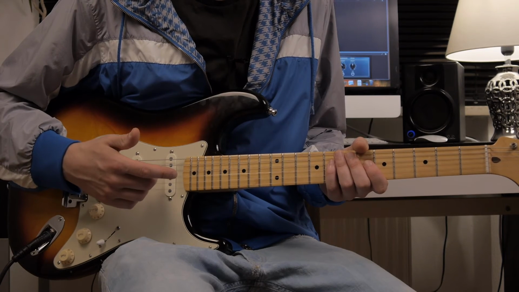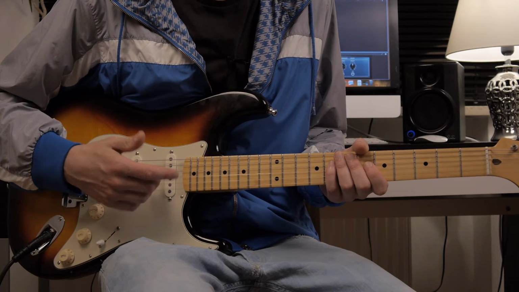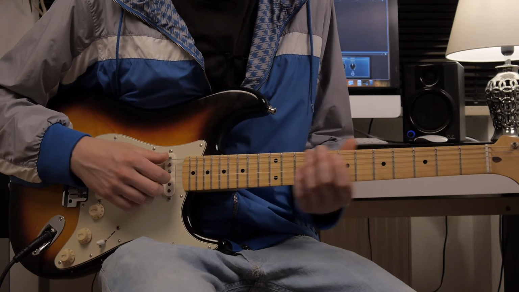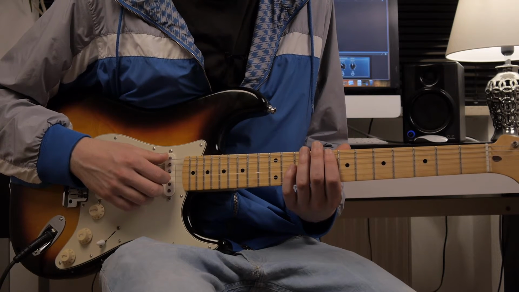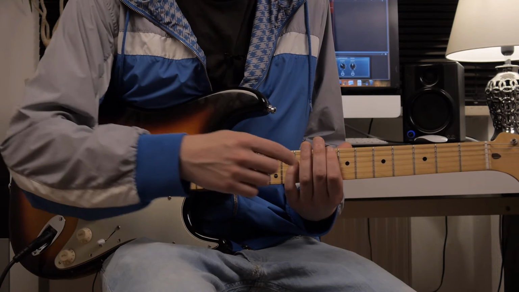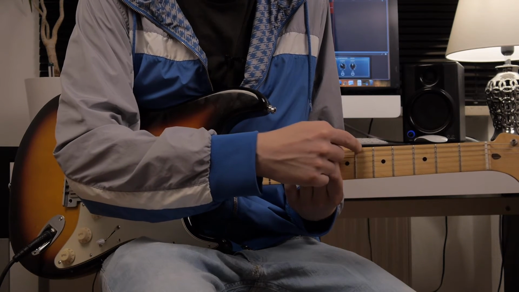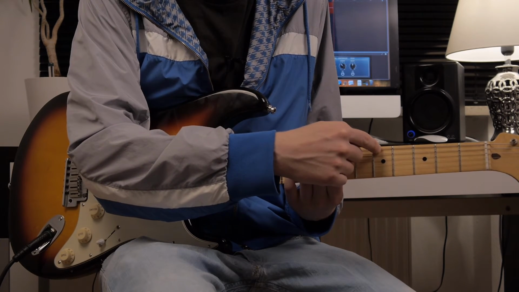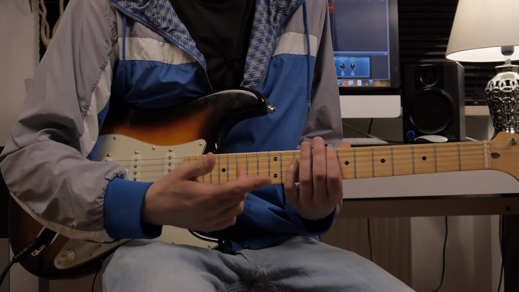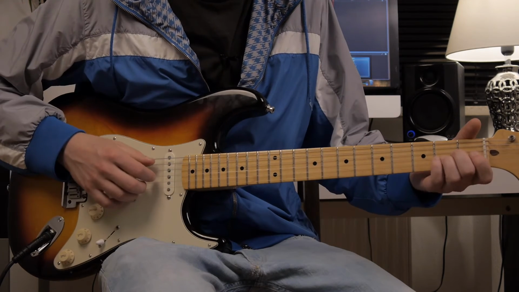The next thing you want to know is what are your possible minor chords in that key. Absolutely no problem. The note C is on fret 8 and you just have to go 3 frets back. 1, 2, 3. That's the note A. So your first possible minor chord in the key of C major is A minor.